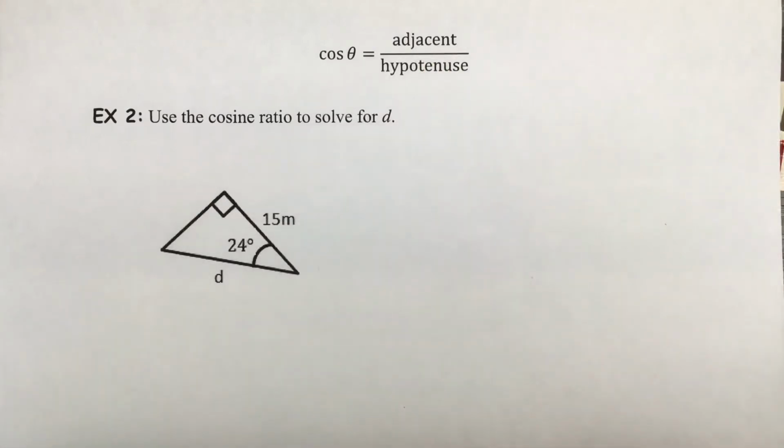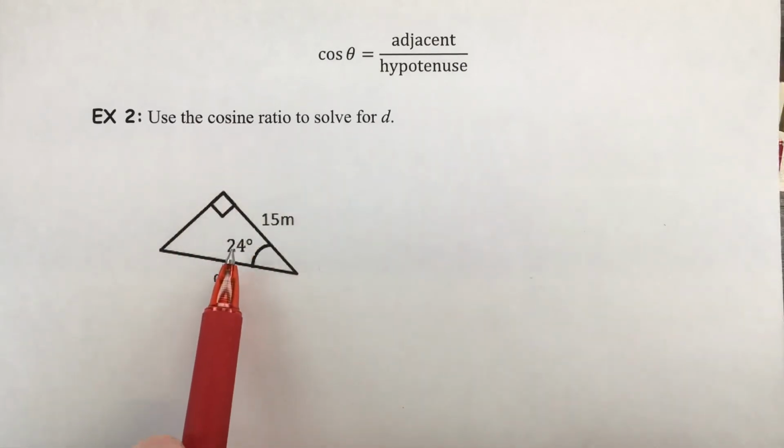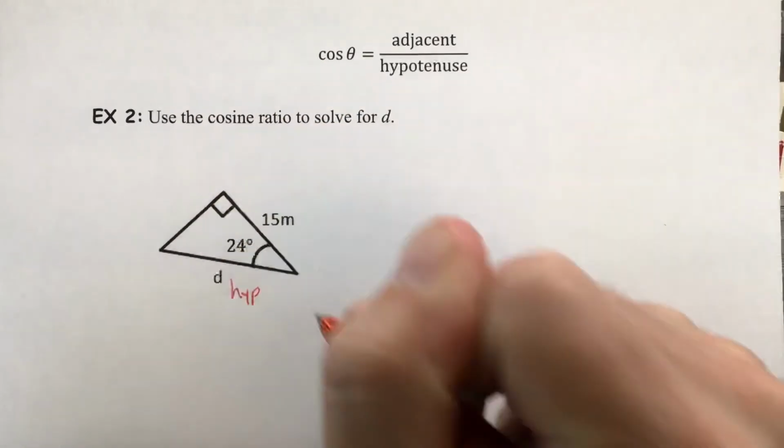So at this point, we will now have a relationship between any two sides of the triangle. Okay, when we did tangent, it was the opposite and the adjacent. When we did the sine, it was the opposite and the hypotenuse. So then our last combination is going to be the adjacent and the hypotenuse, and that will be our cosine. All right, so for our problem here, we're going to be asked to solve for D, okay, and with respect to the angle that we see, the 24 degrees, D is the hypotenuse.